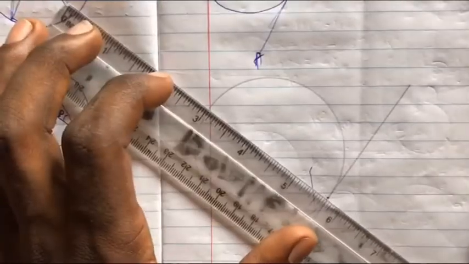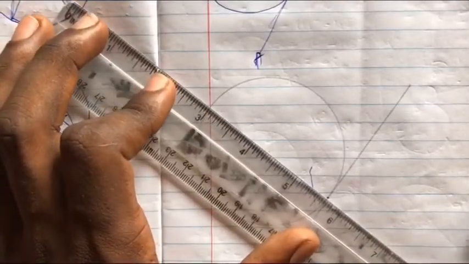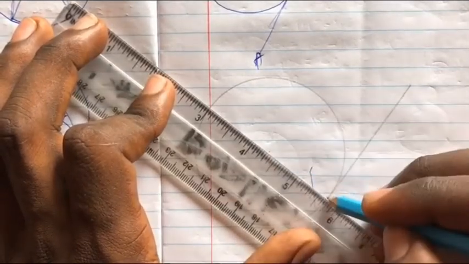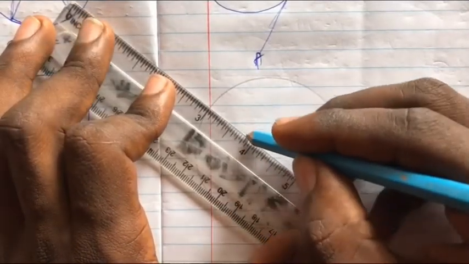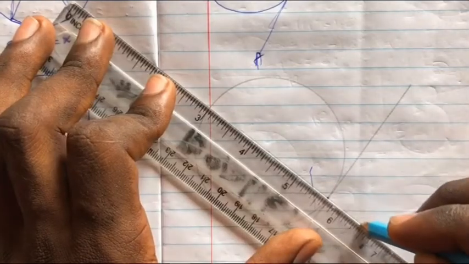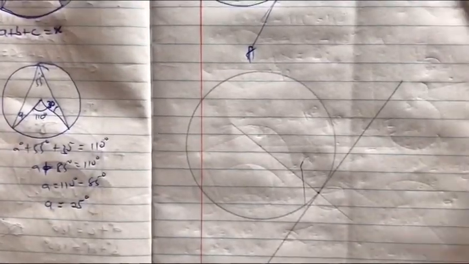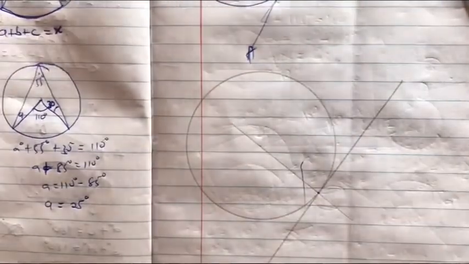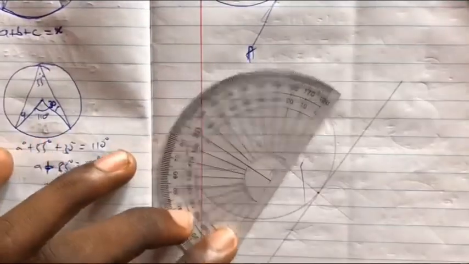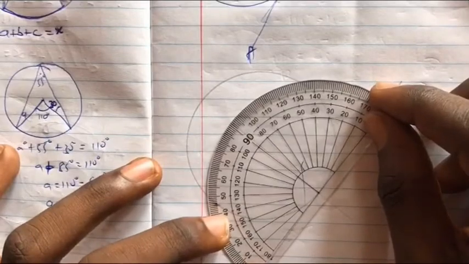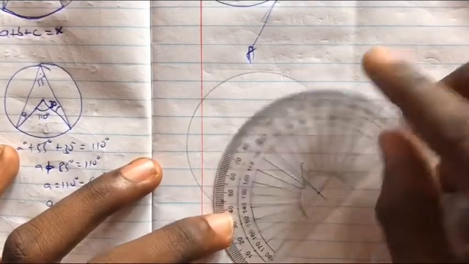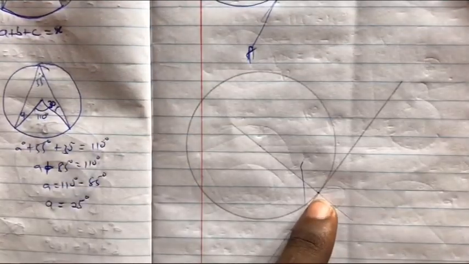Okay, and I draw the radius from the center to the point. So I draw this radius. So let me measure with the protractor to see whether this is true. So I think I made a mistake somewhere here.